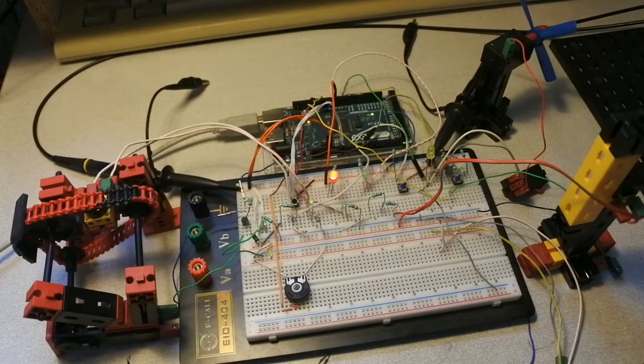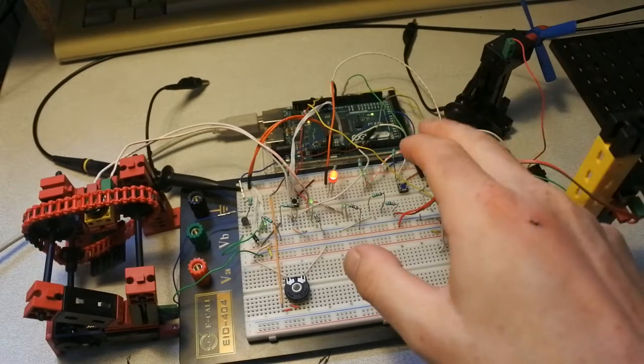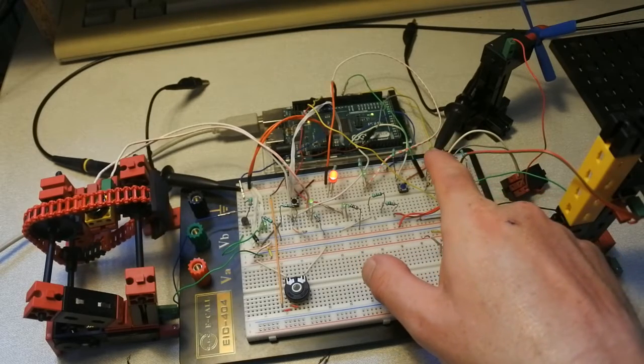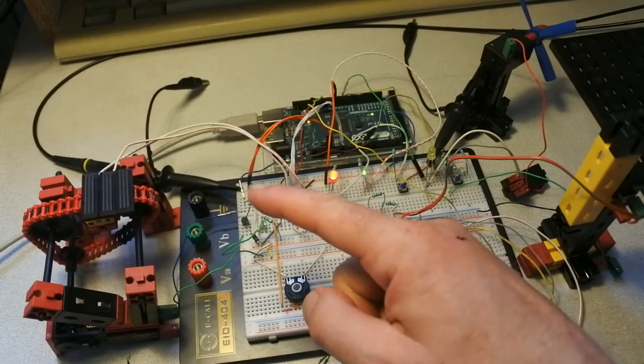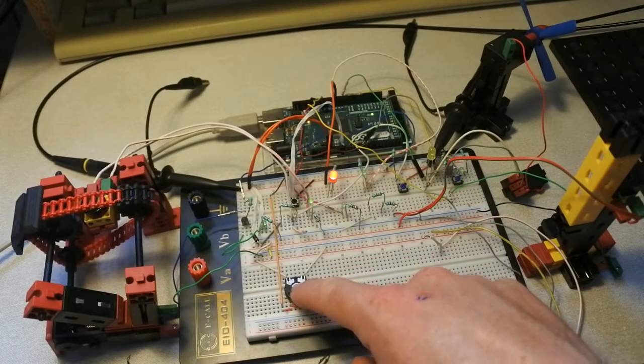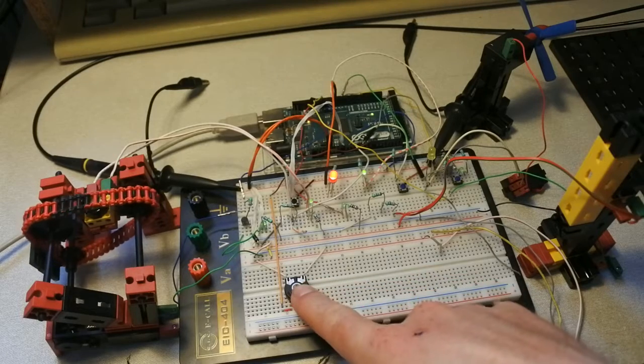Then also, why is the value of this LED not pulse modulation, what it should be, and why is the motor pulse modulation regulated by this potmeter?